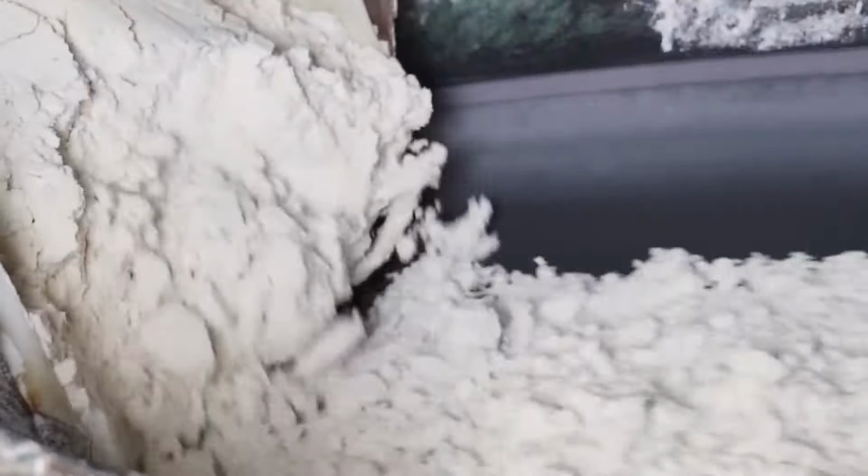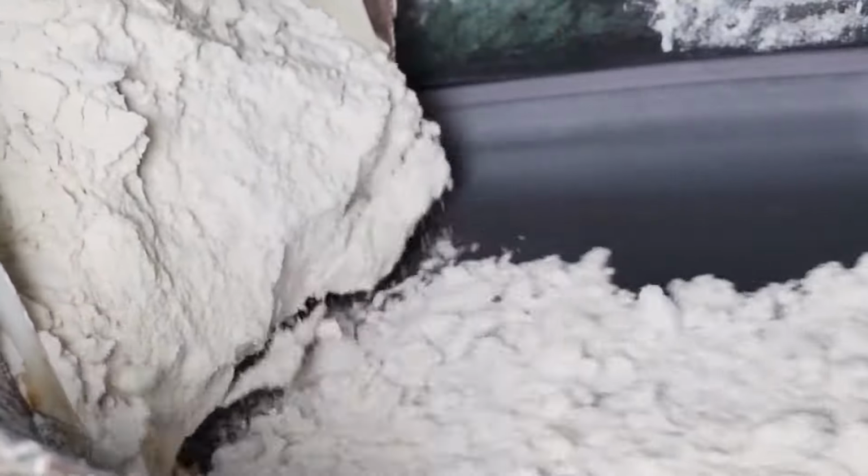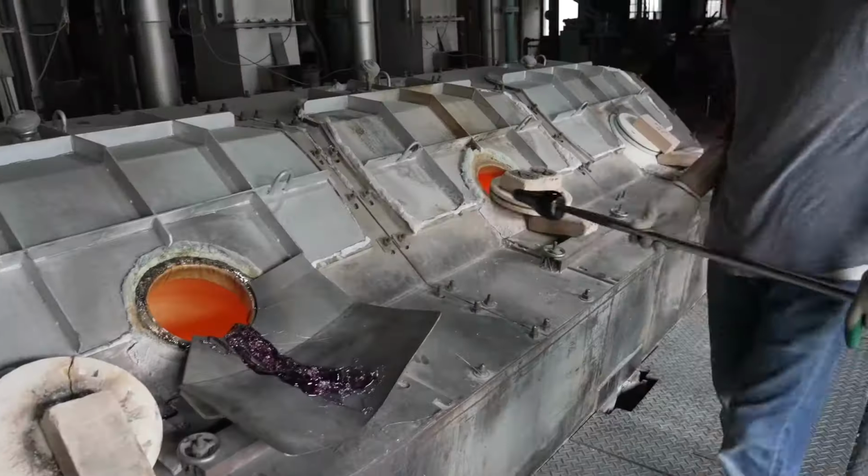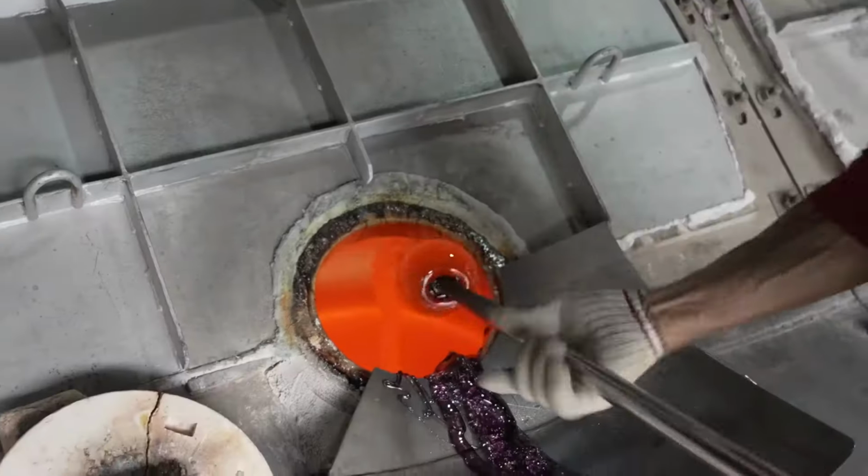To counteract this, lime, calcium carbonate, is introduced to the mix, serving as a stabilizer. Once the silica, soda, and lime mixture is heated, it can be cooled and shaped for various applications.